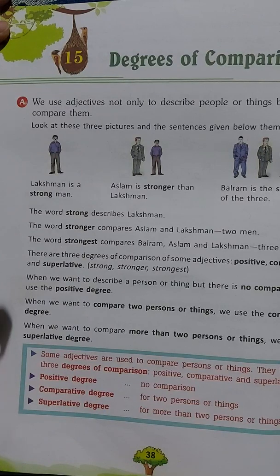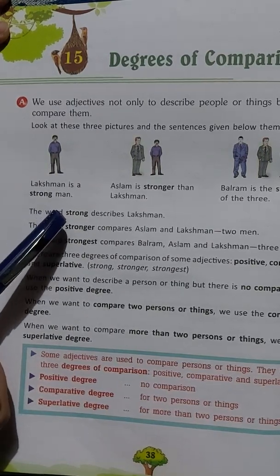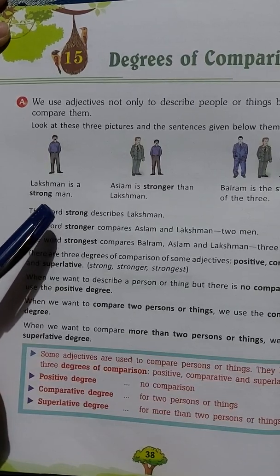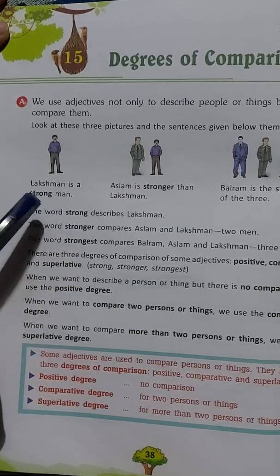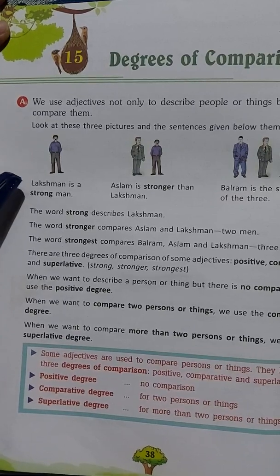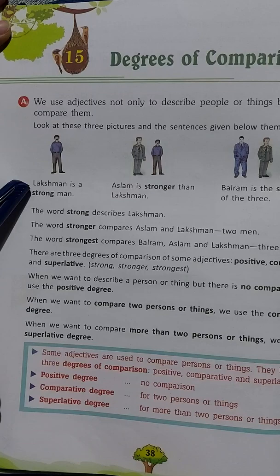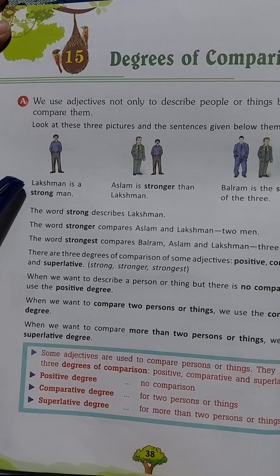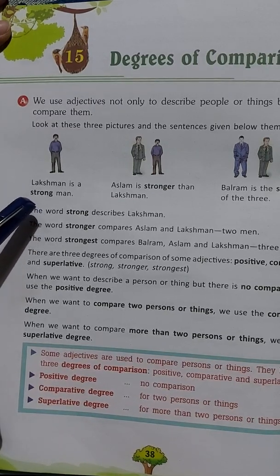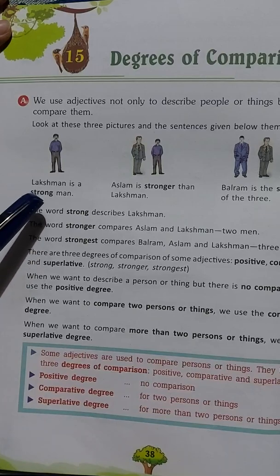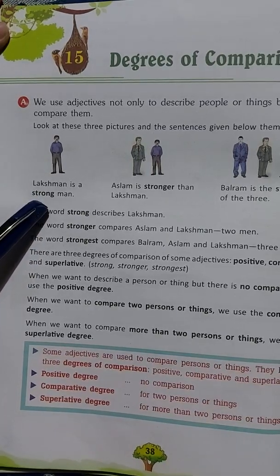Children, now look at this sentence. Lakshman is a strong man. Now in this sentence, Lakshman is a noun and describing the word Lakshman is the word strong. Right? So the word strong describes what kind of man Lakshman is. So strong is what? Strong is an adjective.